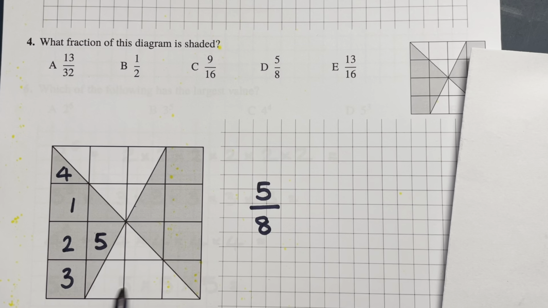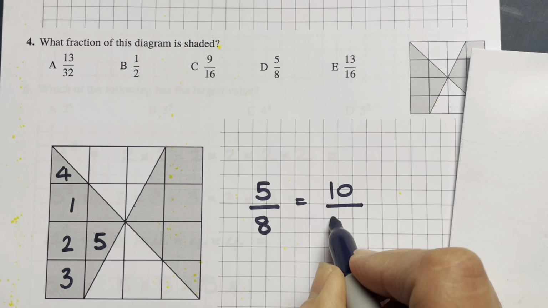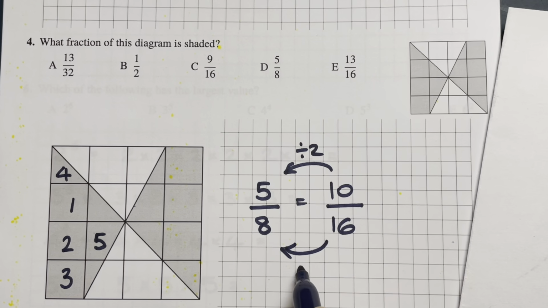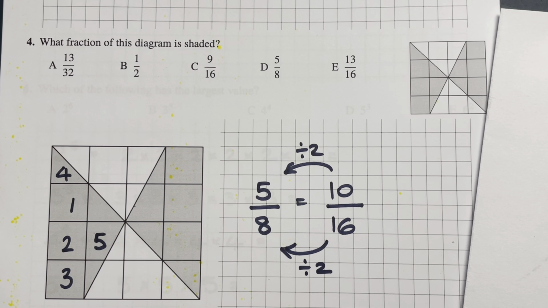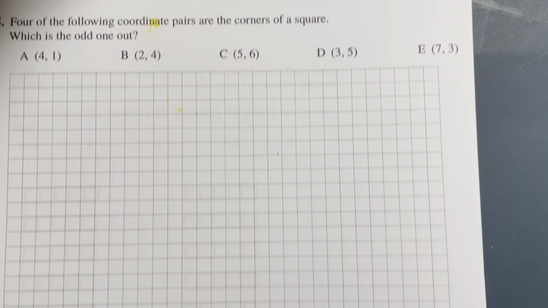Obviously, if I'd done the whole shape, I would have ended up with 10 over 16, which I could have then simplified back down to 5/8. So the answer to question 4 is 5/8 or D. Question 5.